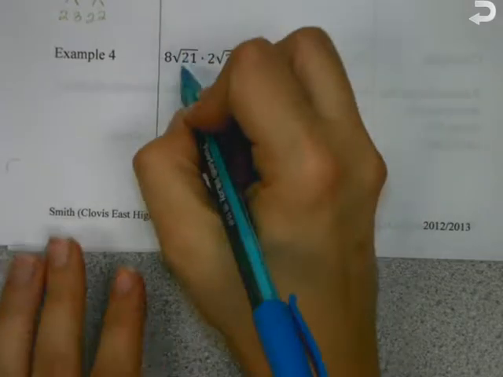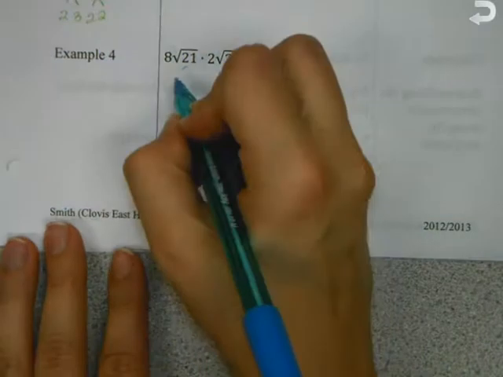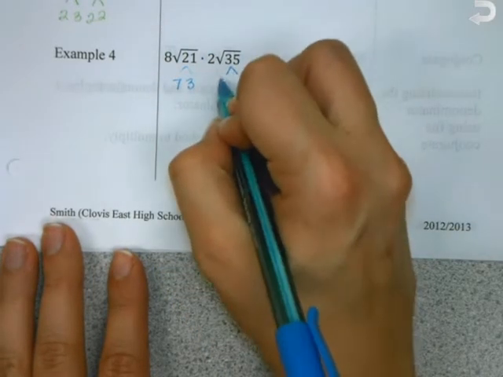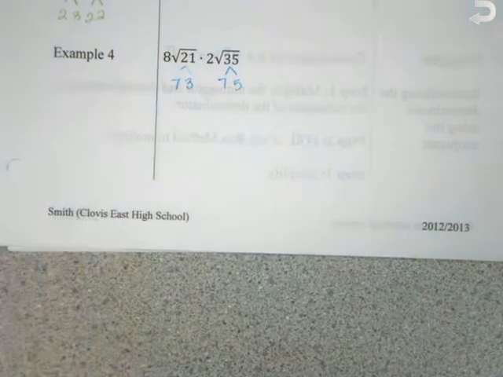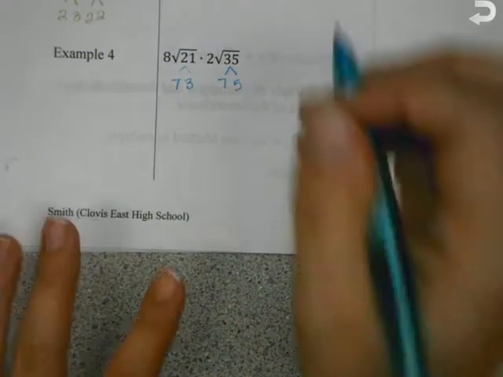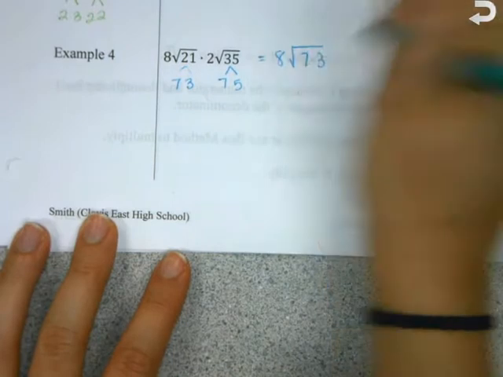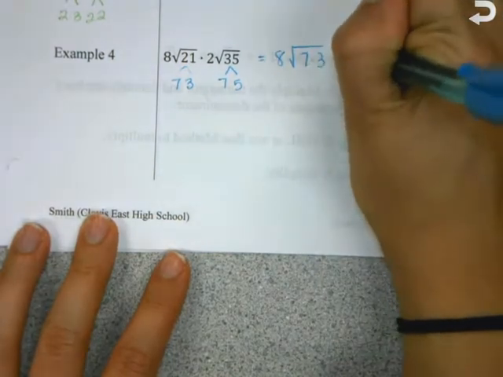So what I'm going to do is first let's break these down. So 21 breaks down to what? 7 and 3, and 35 breaks down to 7 and 5. So before we do anything, let's just rewrite it. So this is going to give me 8 square root 7 times 3 times 2 square root 7 times 5.